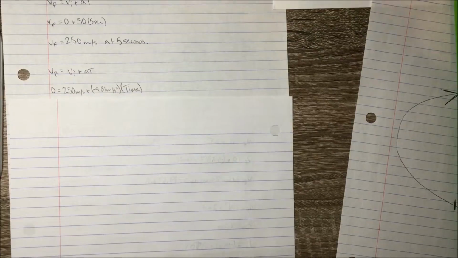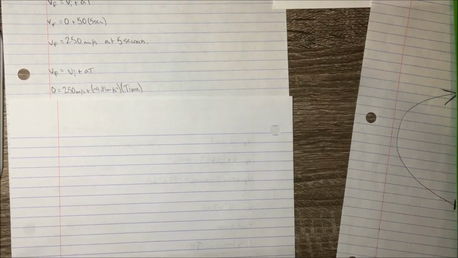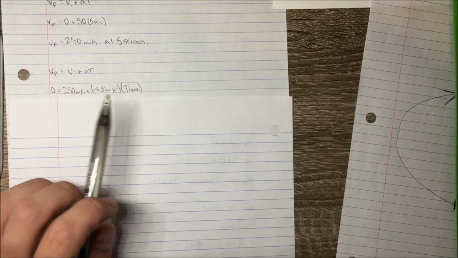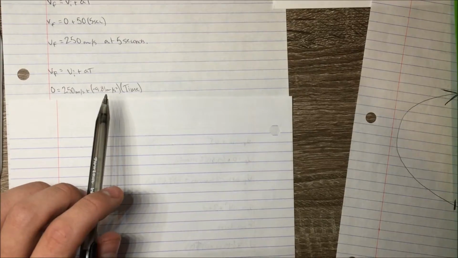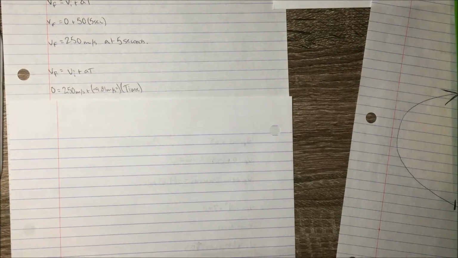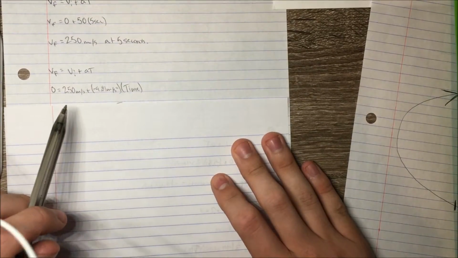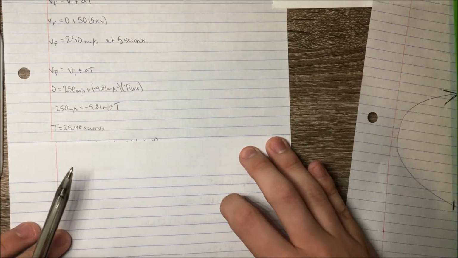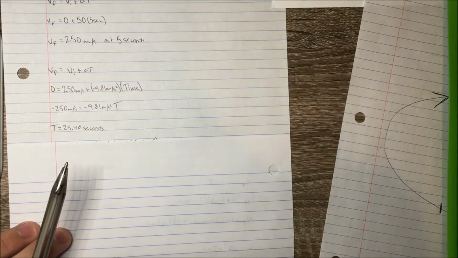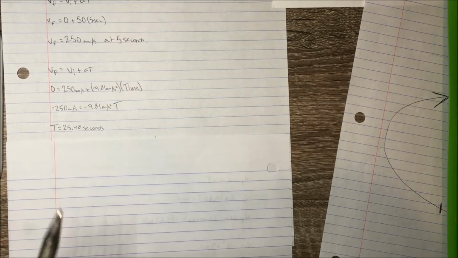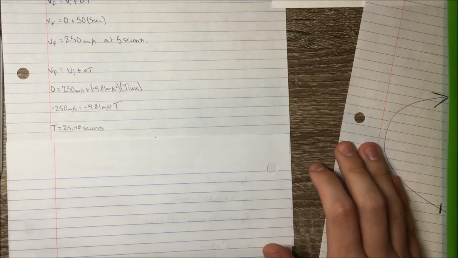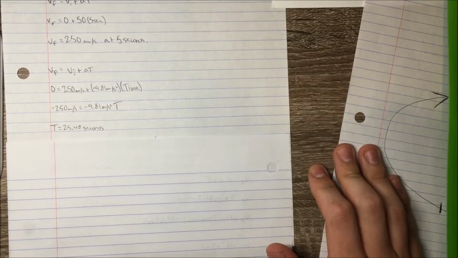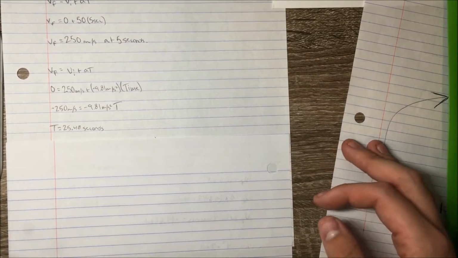Now that the thrusters have failed, it's no longer being acted upon with an acceleration of 50 meters per second squared. Now it's simply going to be acted upon by the force of gravity on Earth. So next you're going to want to solve this equation for time. And when you do, you get 25.48 seconds. So we have the first answer to one of the questions, which is 25.48 seconds. That's the answer to question number 1.